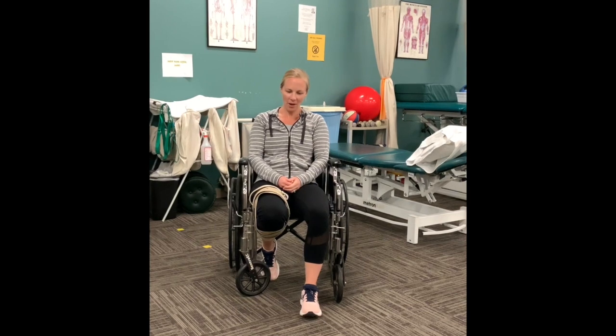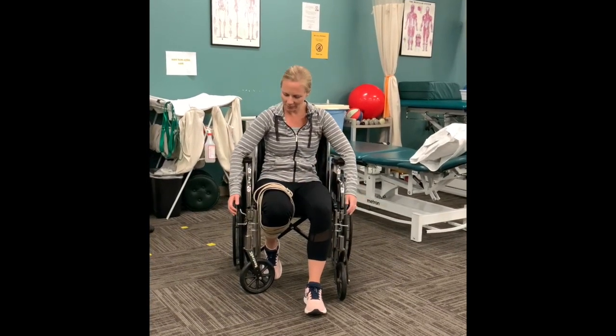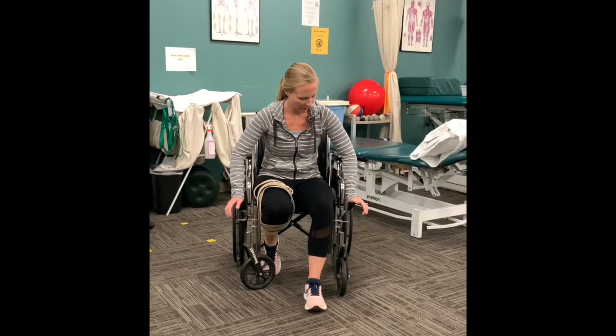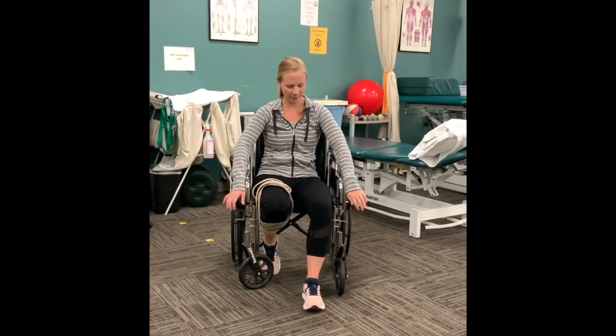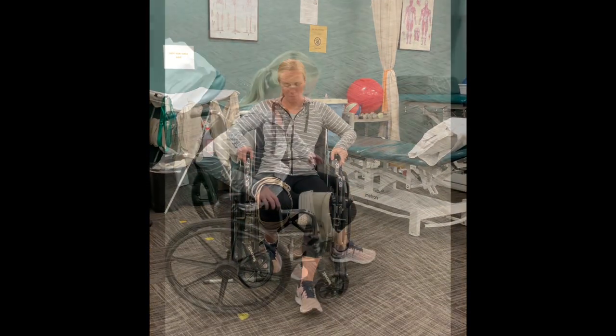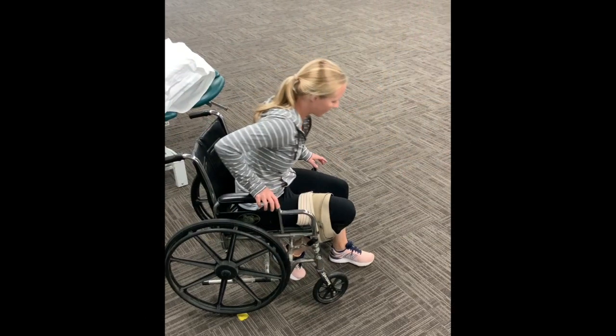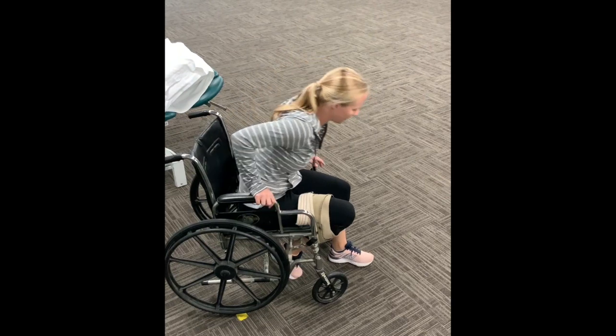In order to ensure safety, the patient must first apply the brakes on the wheelchair. Next, the patient will scoot forward towards the edge of the wheelchair and position themselves at a slight angle towards the residual limb side. Then, they will place their sound limb firmly on the floor and with the trailing hand, grab and hold onto the frame of the wheelchair.